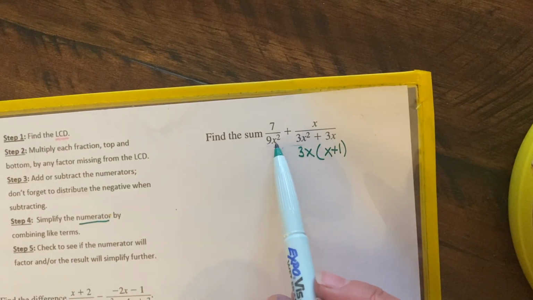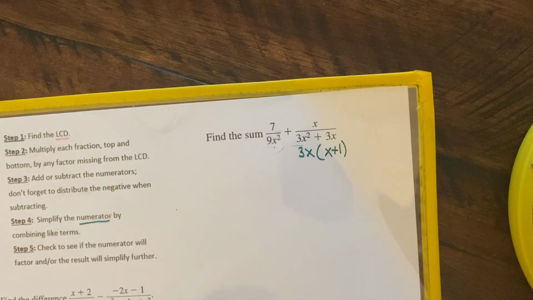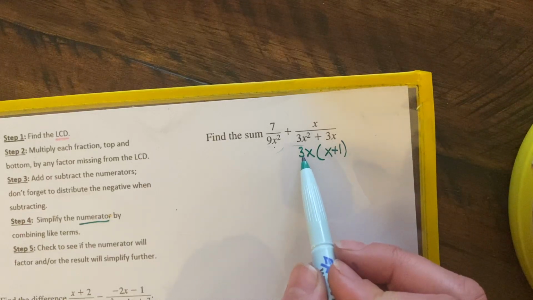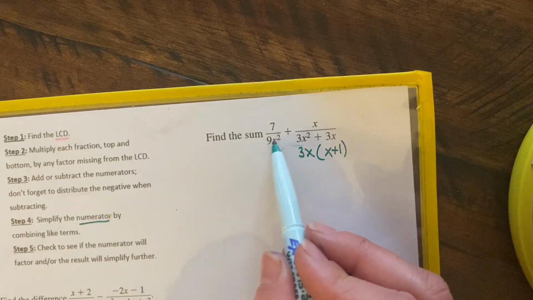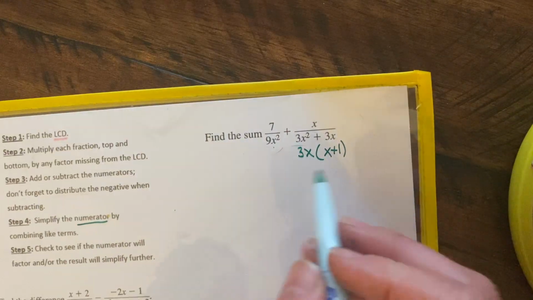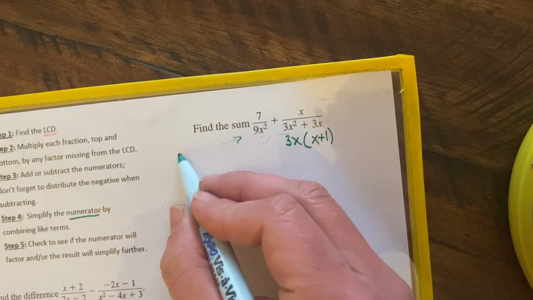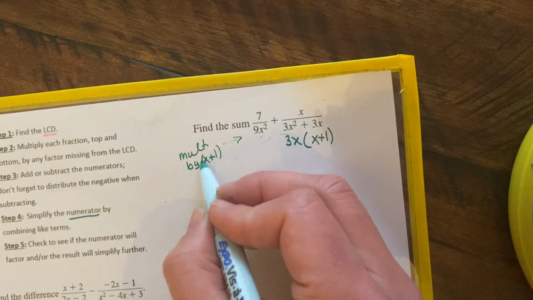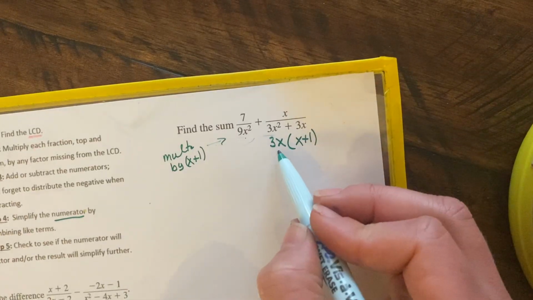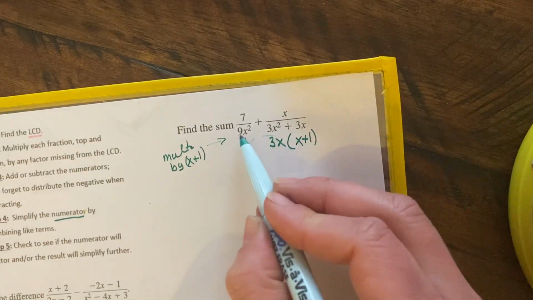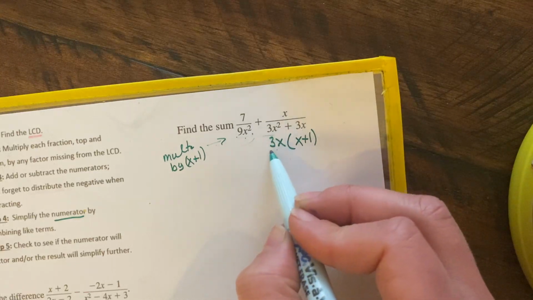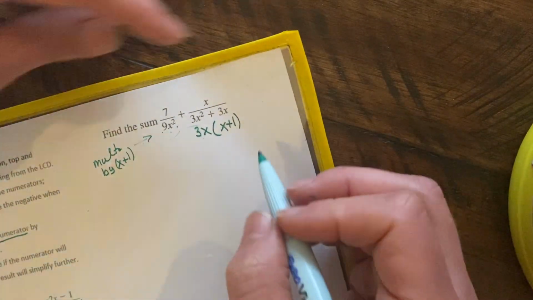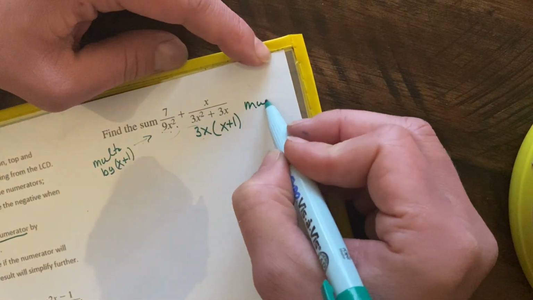That's going to allow you to see what is missing in either denominator. Okay, so I'm going to start with my 9x squared. Since it's 9x squared, we have a factor already of 3x in it, so I don't need to use that here. But I don't have the x plus 1, so I know that this fraction I need to multiply by x plus 1, top and bottom. And then this one, we have the x plus 1, but we don't have the 9x squared. So you have to ask yourself, how does 3x become 9x squared? You've got to multiply it by 3 and x.